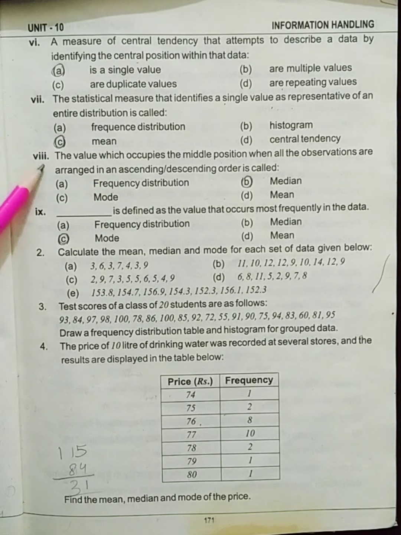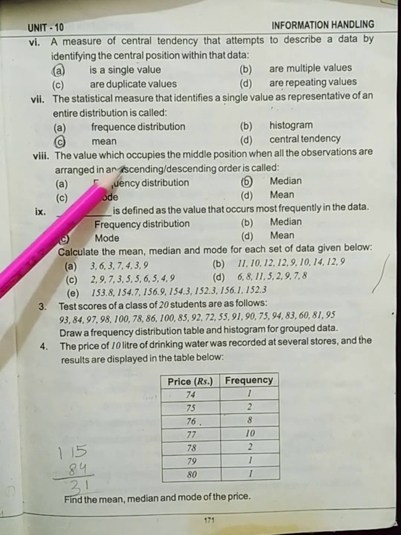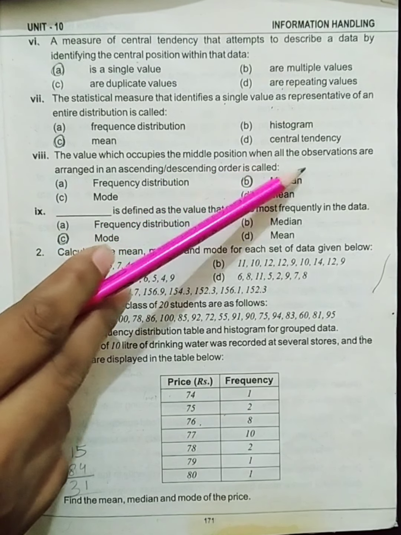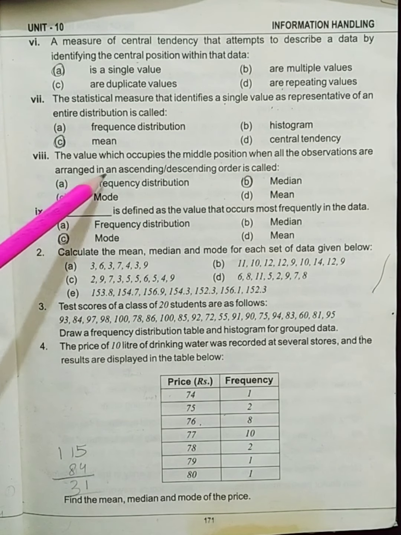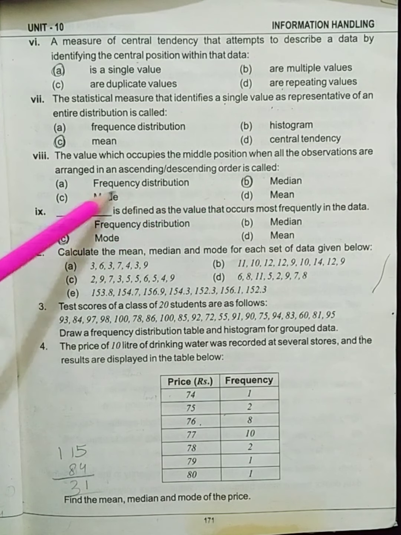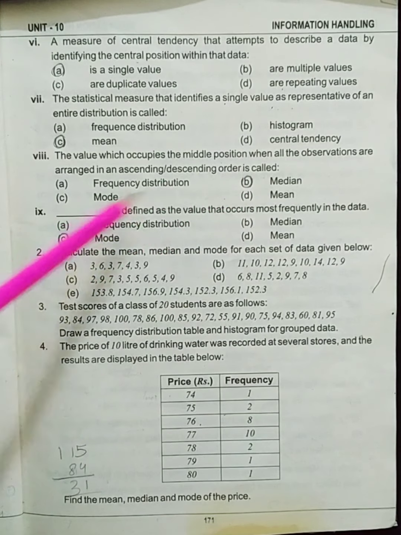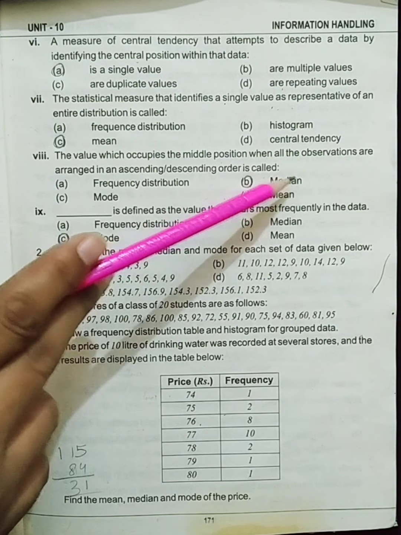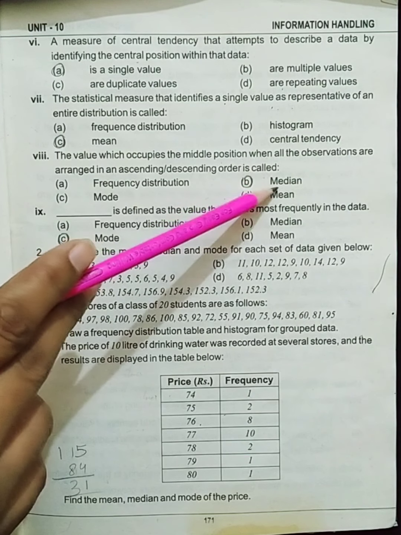The next statement is: the value which occupies the middle position when all the observations are arranged in ascending or descending order is called frequency distribution, median, mode, mean. The correct option is median, because in median we take the middle value.